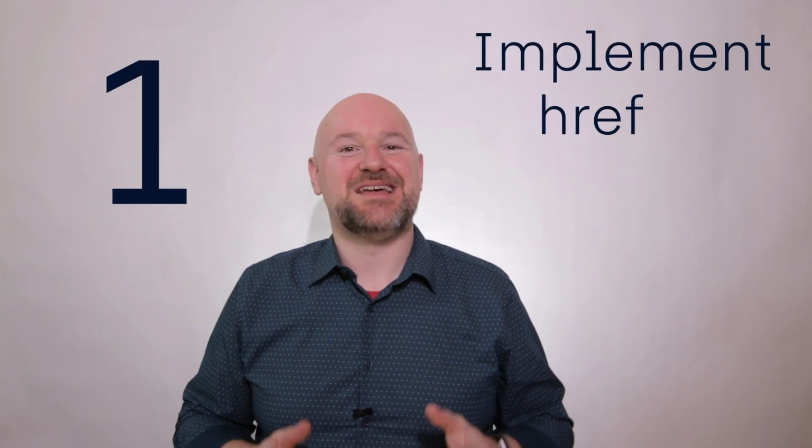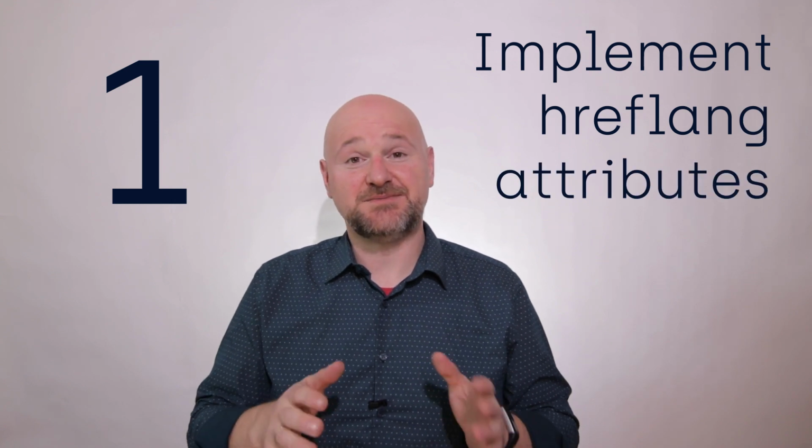1. Implement hreflang attributes. This allows Google to show the right version to the right user. But most importantly, remember that good international SEO does not end here. You still have a lot of work ahead of you.